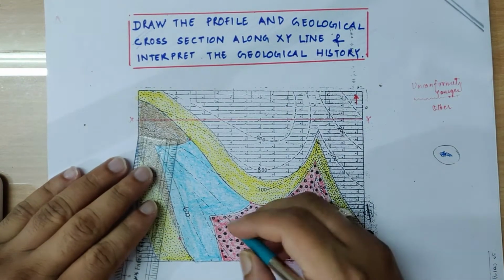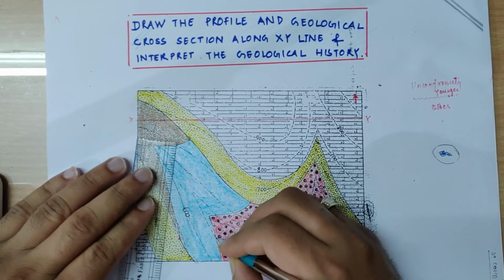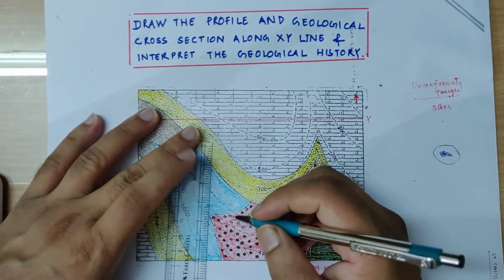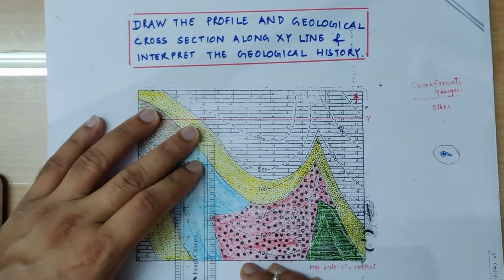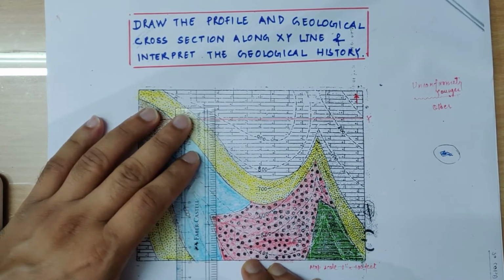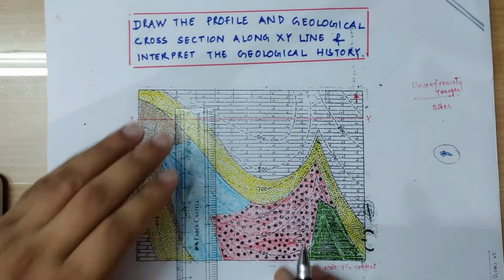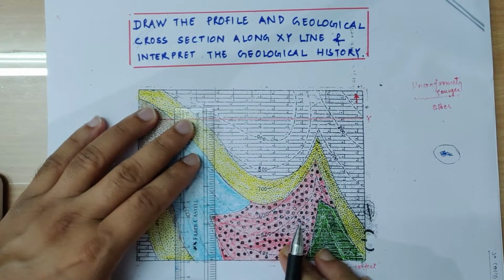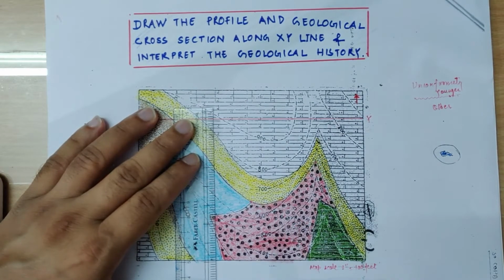So take any one of the traces and just draw two strike lines on the trace. So let's choose this one and draw it clearly. I'm going to take a pen so that it is clearly visible.